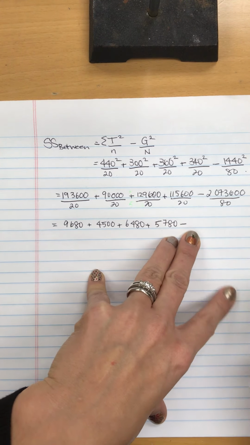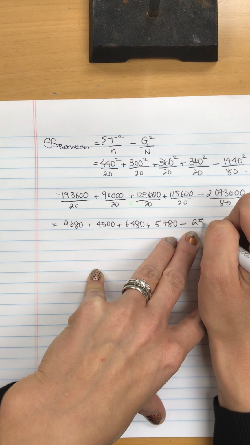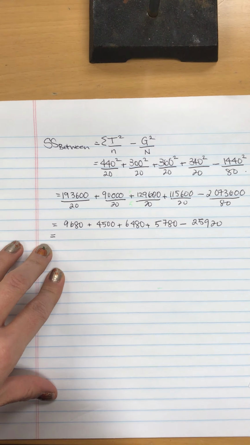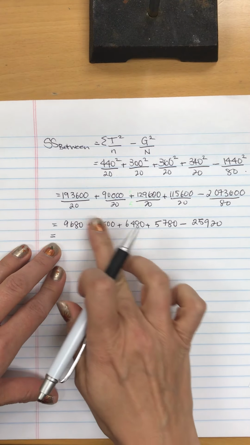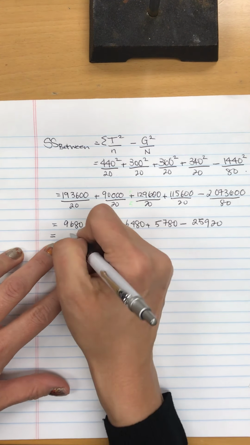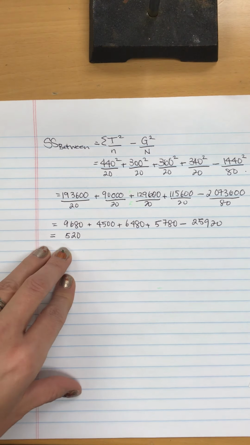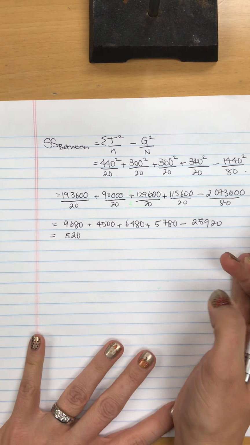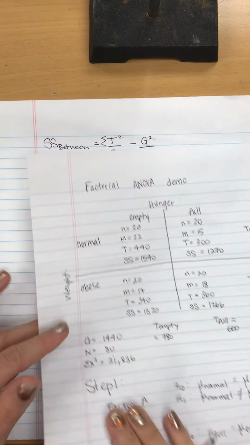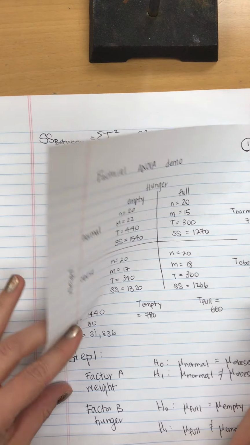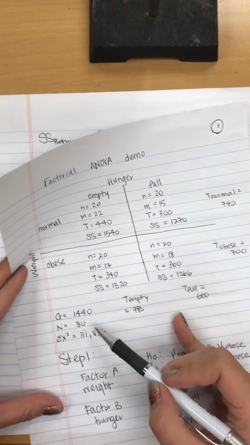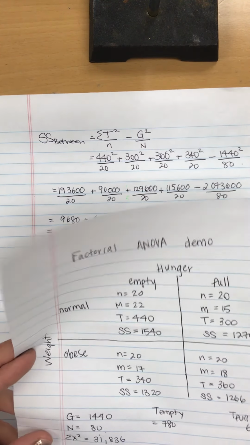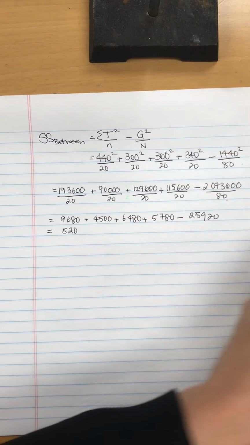And then this one I already calculated earlier. And so if you go through, you add these three together, you subtract this, you get 520, which is what we got before. Each of these is divided by 20 because there are 20 participants in each of these cells. And here we're dividing by 80 because that's what this big N is, 20 plus 20 plus 20 plus 20. So that gets us our sum of squares between in an alternate format.